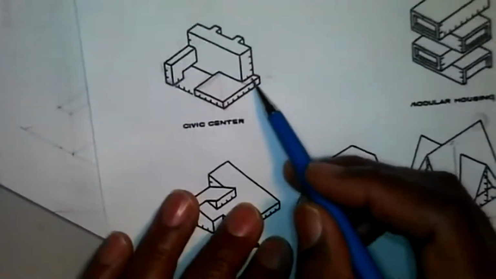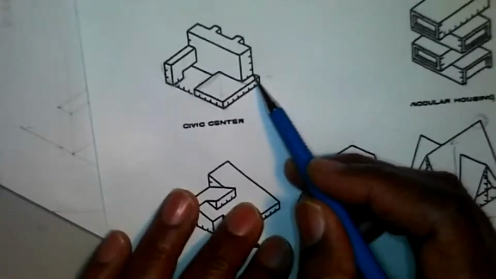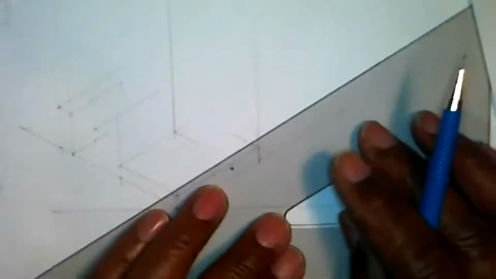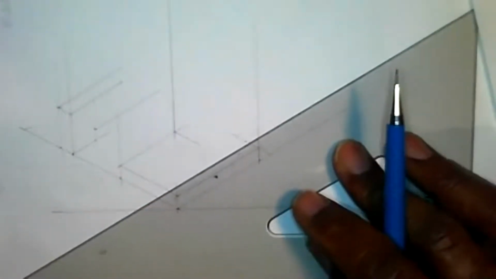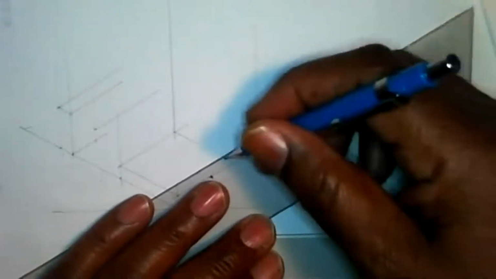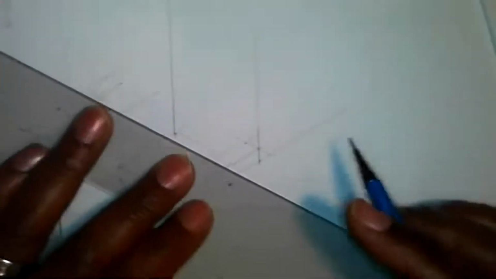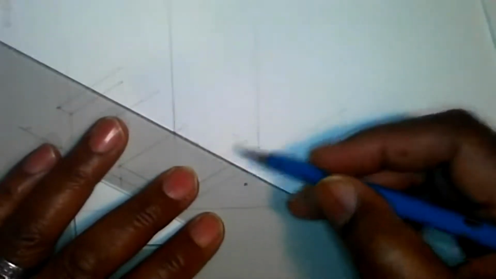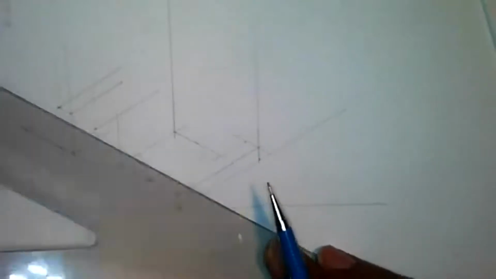So now all I have to do is draw a line along the x-axis and the y-axis until they meet, and then I have that corner right there. There it is.